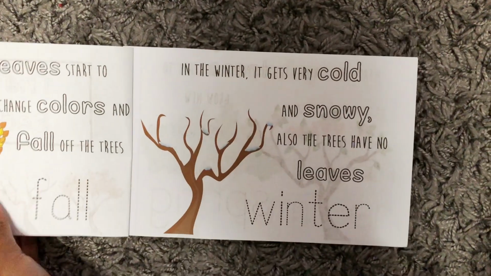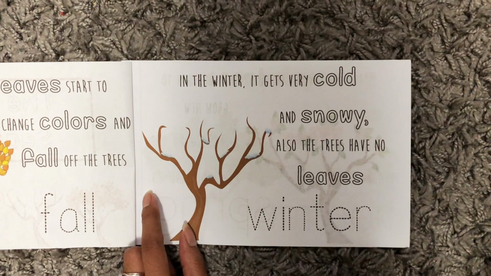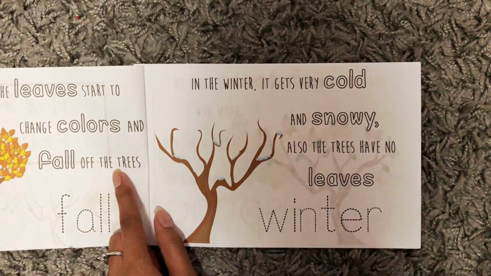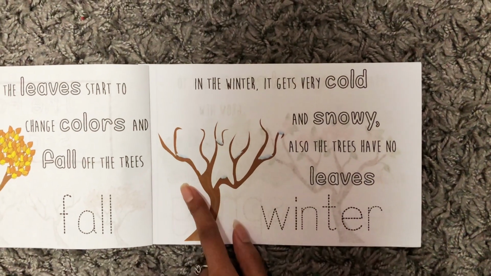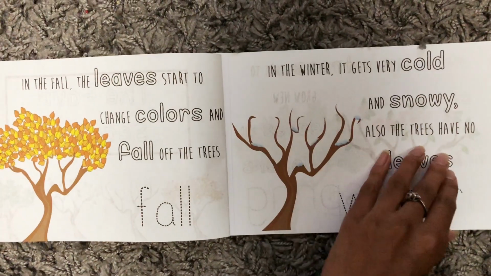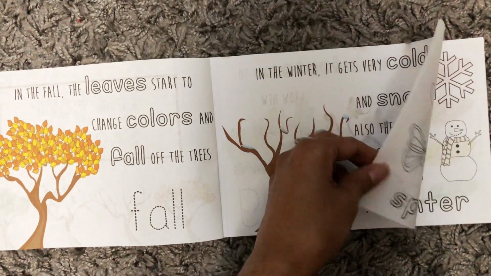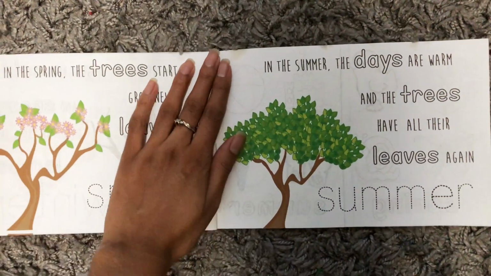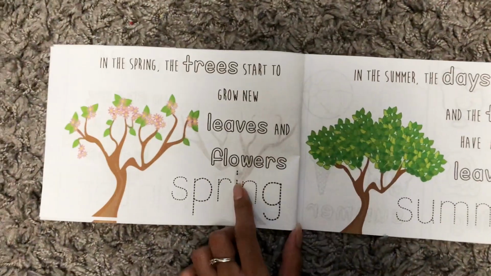And then the next page it says in the winter it gets very cold and snowy and the trees have no leaves. And again, it's basically the same as fall. You can color in these letters, trace winter, and they can see the image of a winter tree. And the next page is basically the same thing as fall and winter, except it's spring and summer.